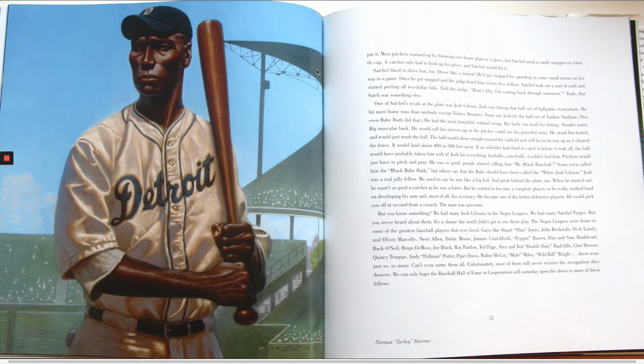He had the most beautiful natural swing. His body was built for hitting. Slender waist, big muscular back. He would roll his sleeves up so the pitcher could see his powerful arms. He stood flat-footed, and would just mash the ball.